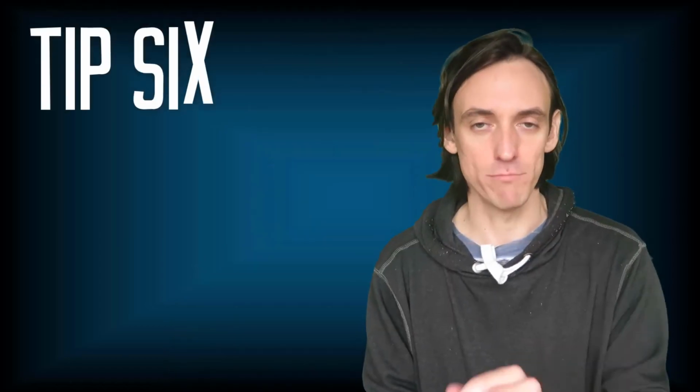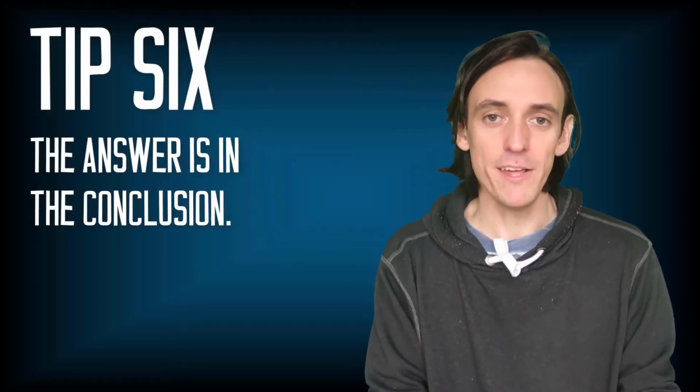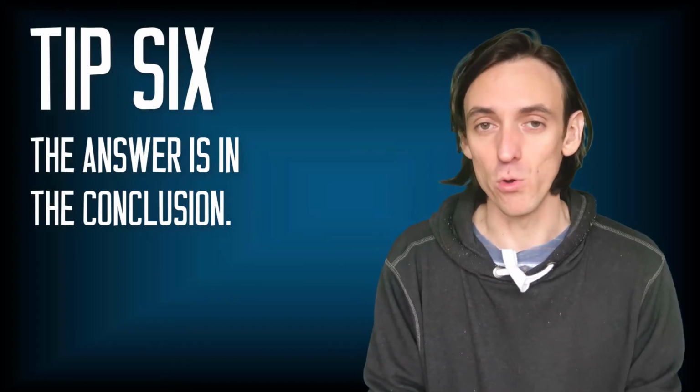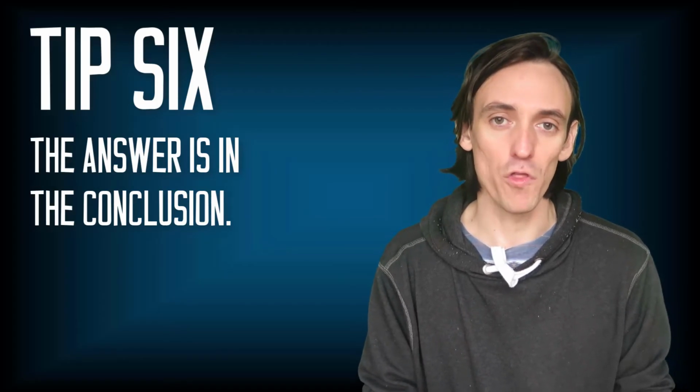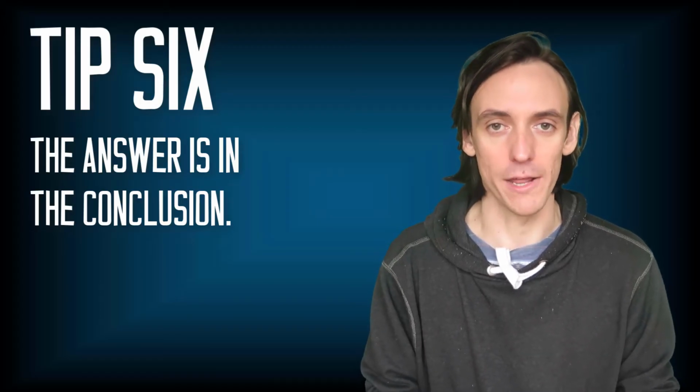Step 6, jump to the conclusion. Reading the conclusion, maybe even before you read the rest of the journal article, can be useful in understanding what the key findings of the journal article are. In fact, if you only need to find the key findings of the journal article, you may be able to find when you read the conclusion that it sums up the key findings in a nice, simple paragraph for you.